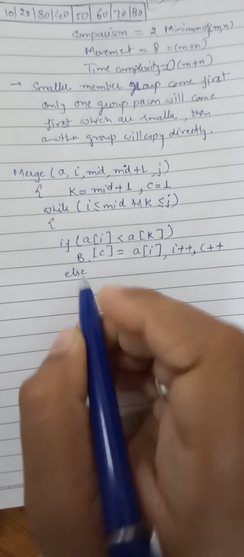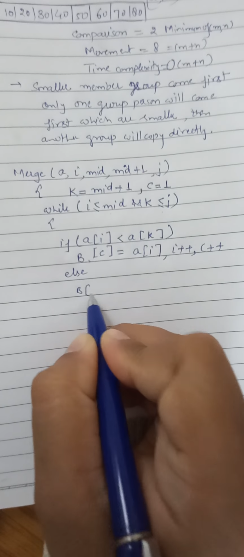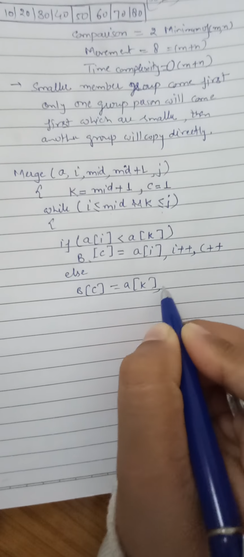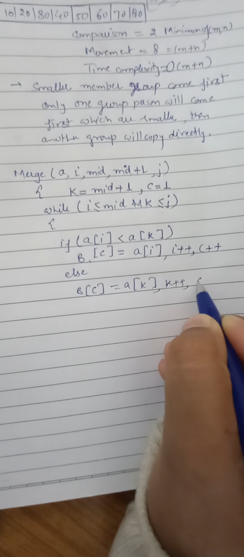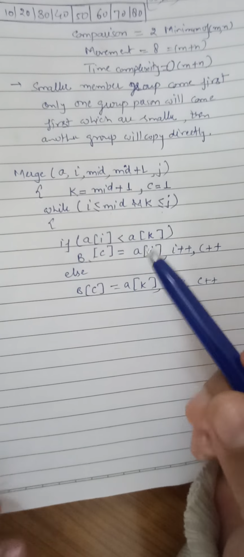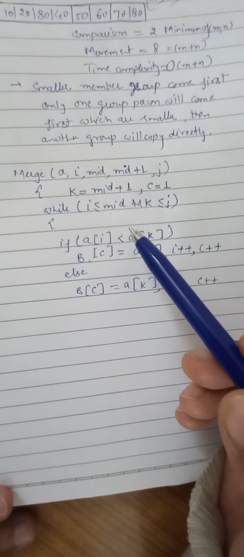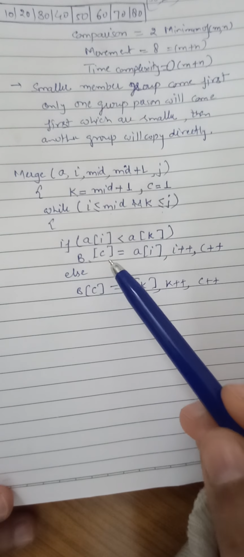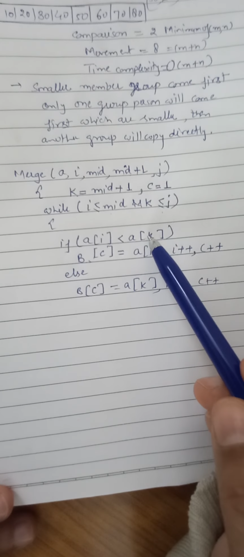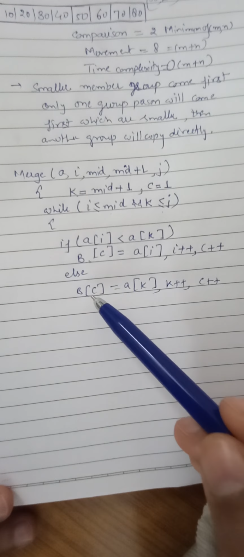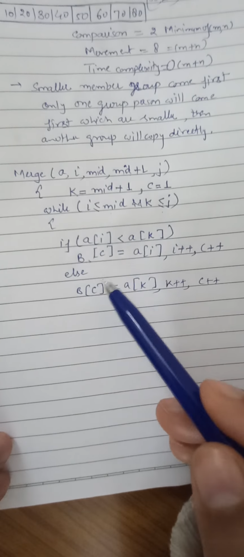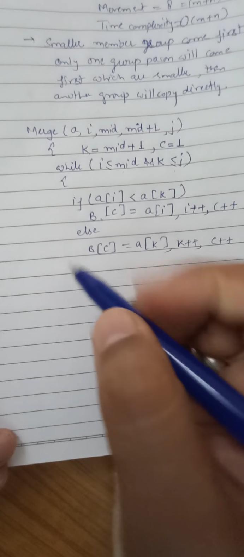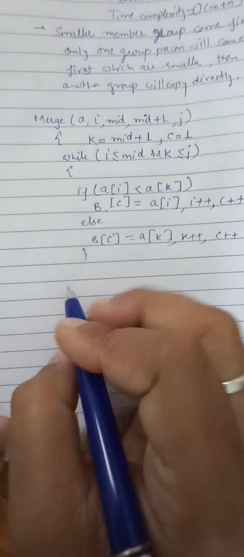Else, B[c] is equal to A[k], and k plus plus and c plus plus, otherwise it is not less. If the first subarray element is not less than the second subarray element, then the second subarray element will come to the second array. Whichever is less will come to it. Like that we are doing comparison and it will work.